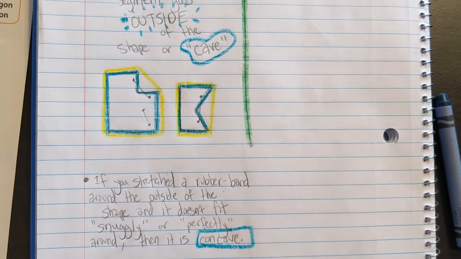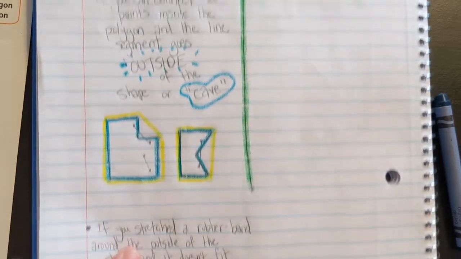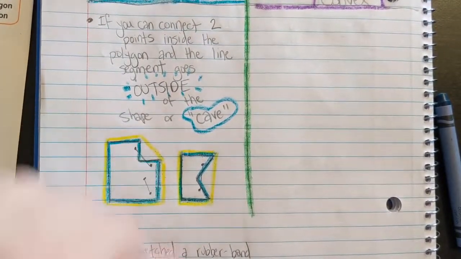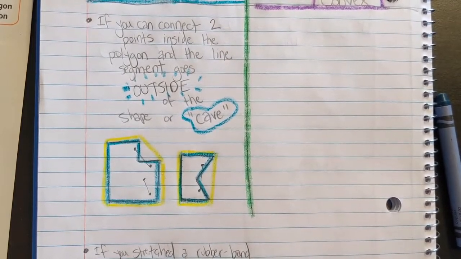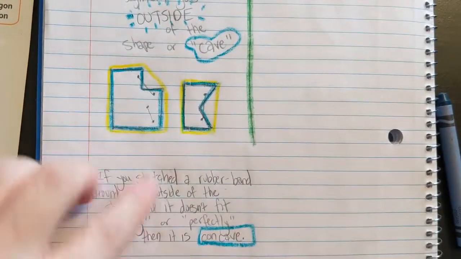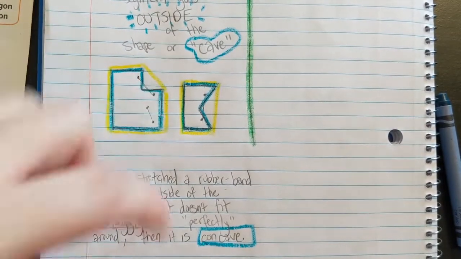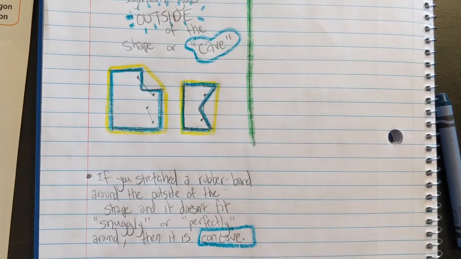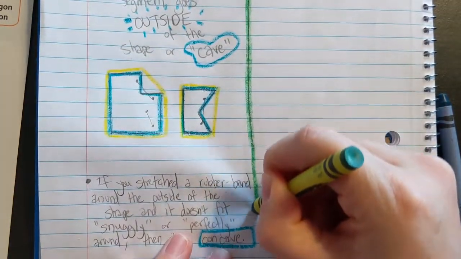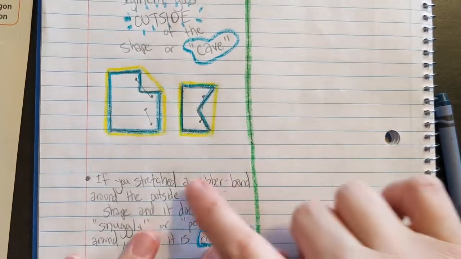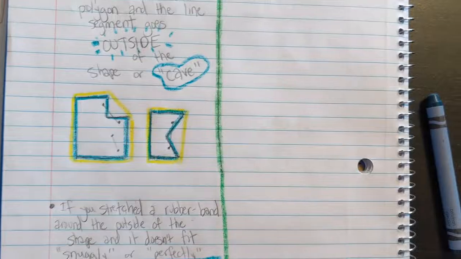So I thought that was really cool. That's different than how I've ever taught that, but it's always good to have a different perspective. I've always taught it the way where if you have 2 points and it can go outside of the shape at all, then it goes out of the cave and it's concave. You can think of it as like a rubber band that doesn't fit perfectly around the cave, then that will help you remember that it's concave, that it does not fit perfectly around the cave. Hopefully that makes sense. In the next video, we'll explore more about the other types of shapes called convex shapes.